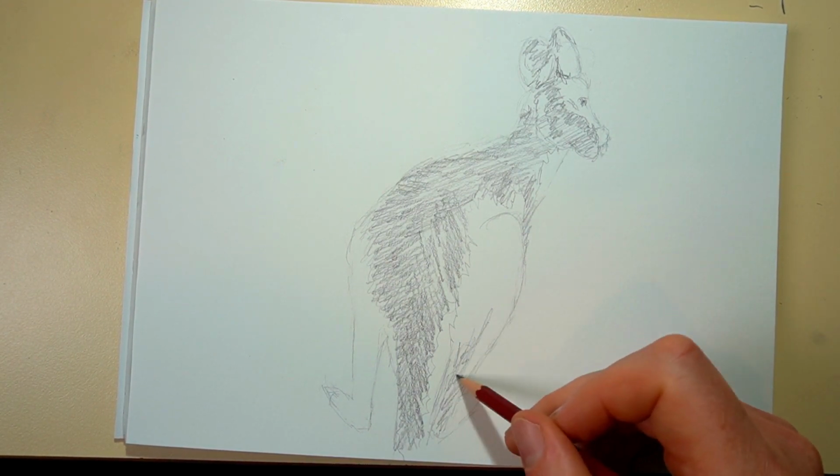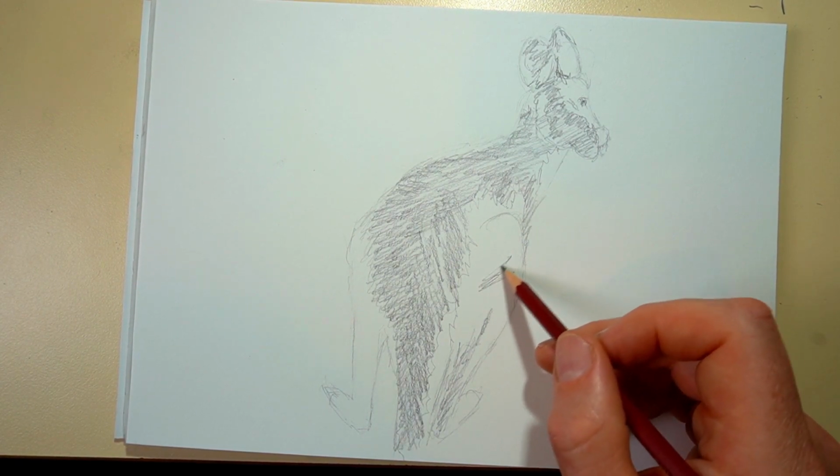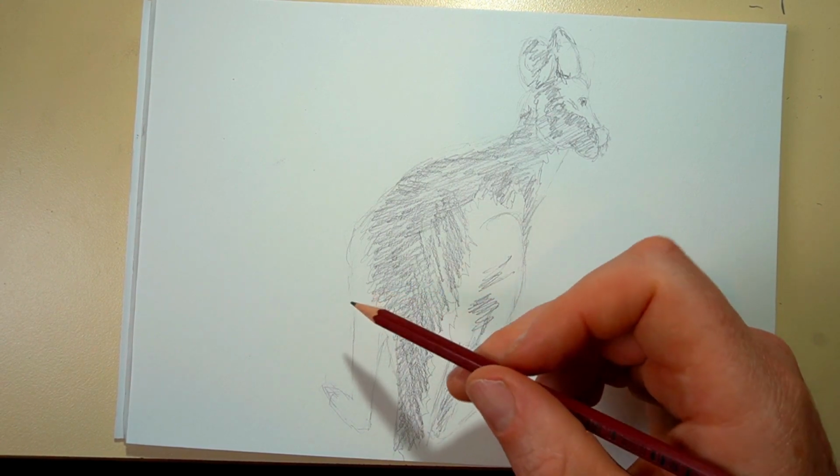Draw a series of mostly horizontal lines down the length on the right. This will add to the impression of fur on the back of the kangaroo. More on this to come in the next module.